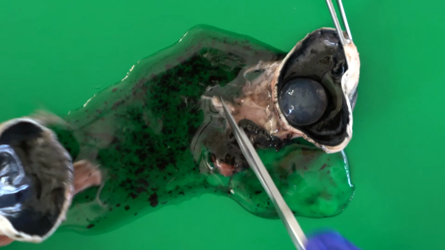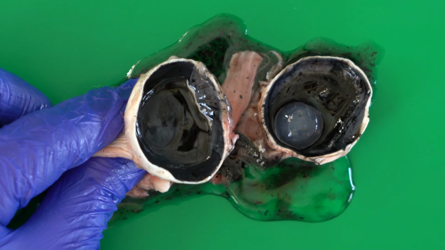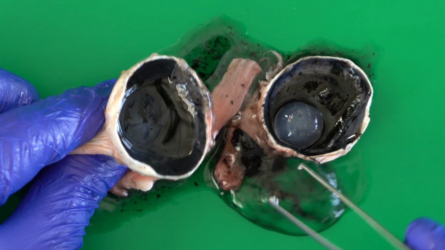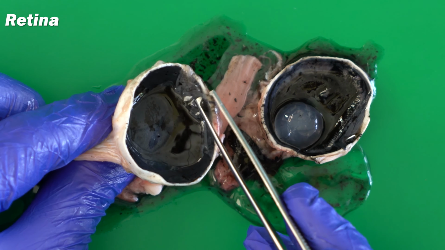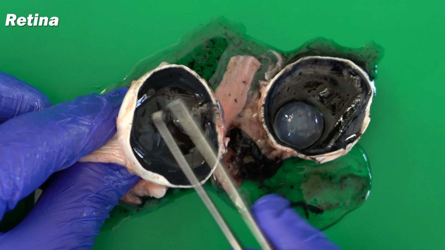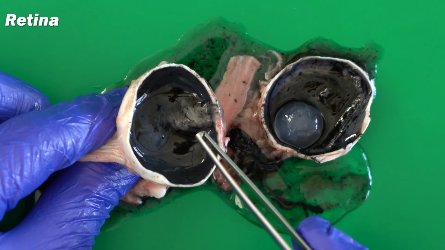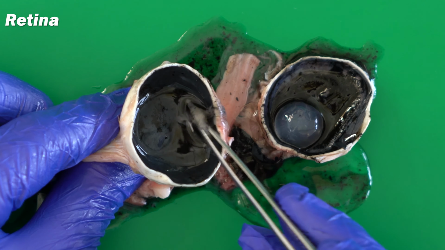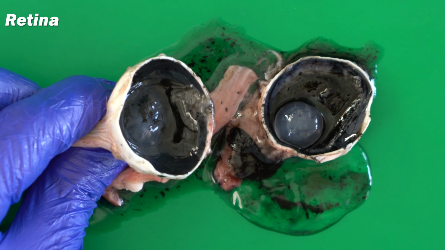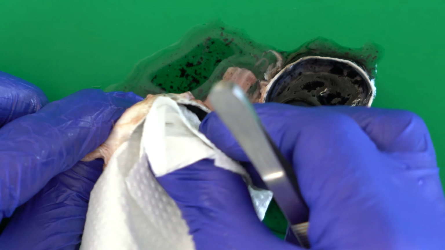Okay. And now these are the two halves of the eye. We can see the fluid here on the table. It's more gelatinous, as you can see here. The retina is a very thin layer, lining the internal surface of the eyeball. This is the retina, where we have the nerve cell bodies. The nerve cell bodies send the axons to what's called the blind spot, the origin of the optic nerve. Let me just clean this area a little bit.